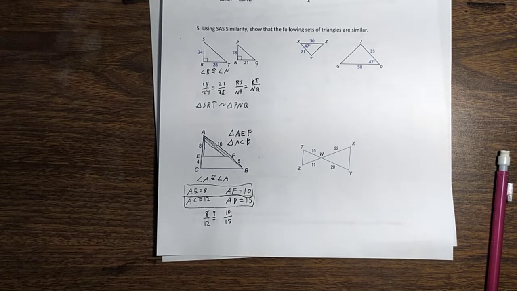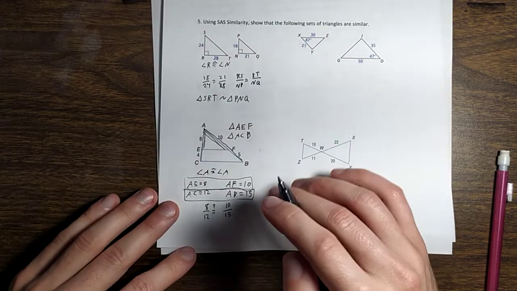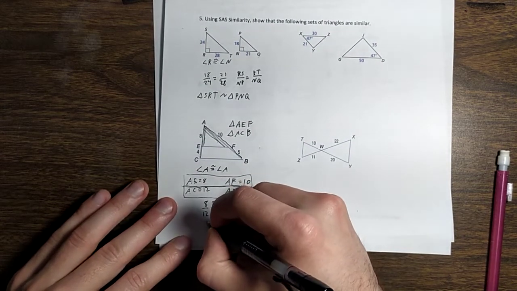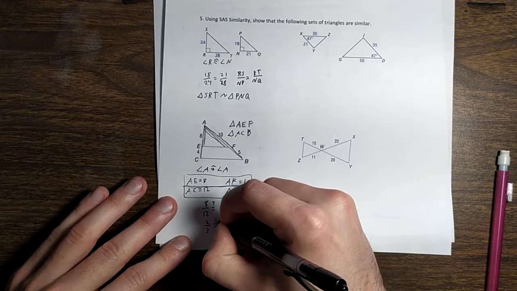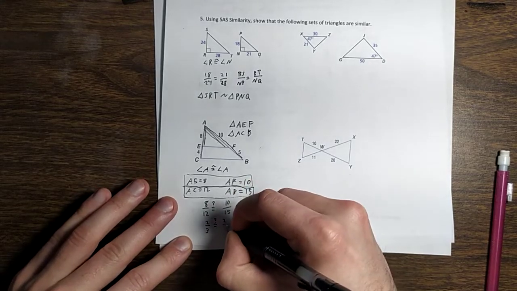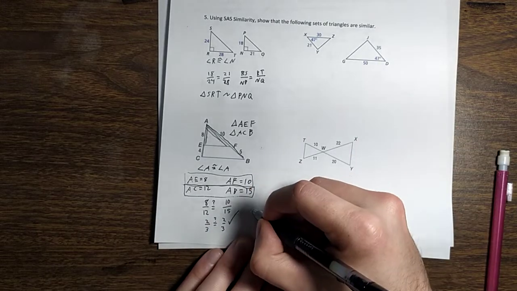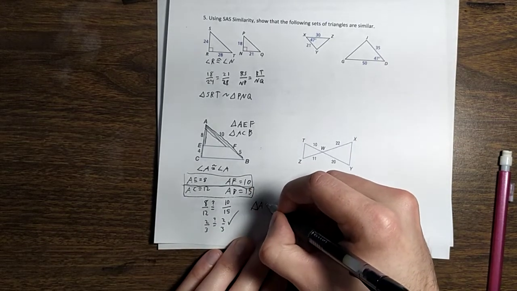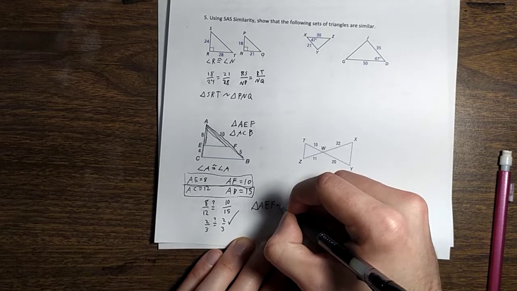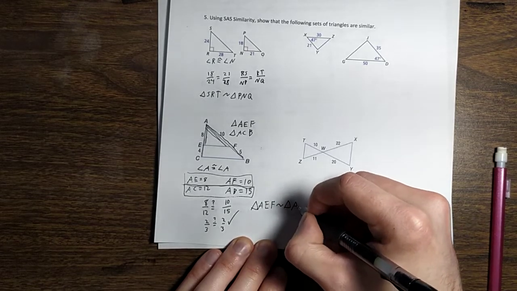Then I simplify my fractions. So 8 over 12 simplifies to 2 over 3. Is that equal to 2 over 3? Yep, it is. So I would say that these are similar. So I'd say triangle AEF is similar to triangle ACB.